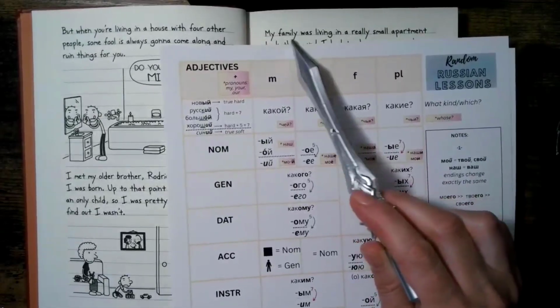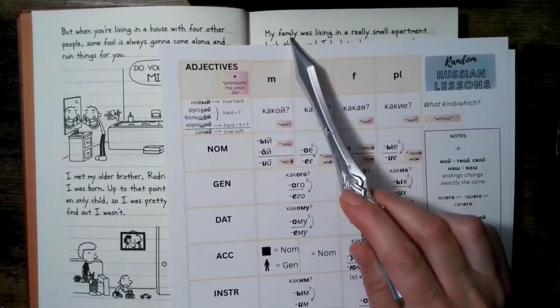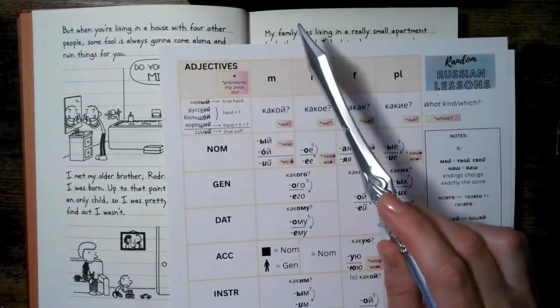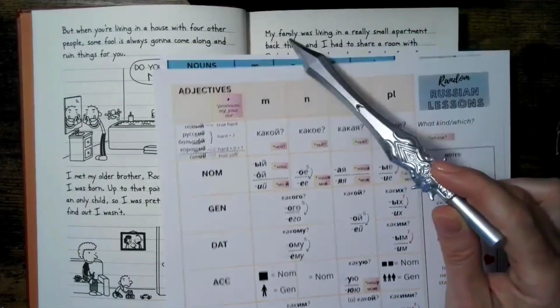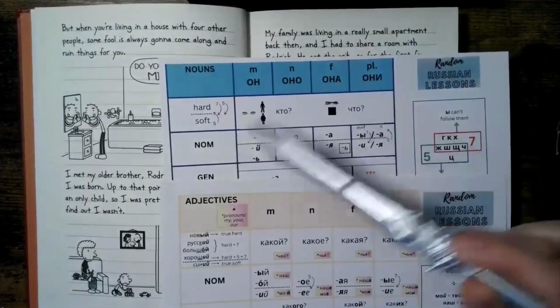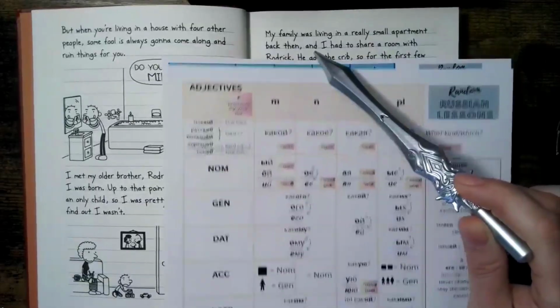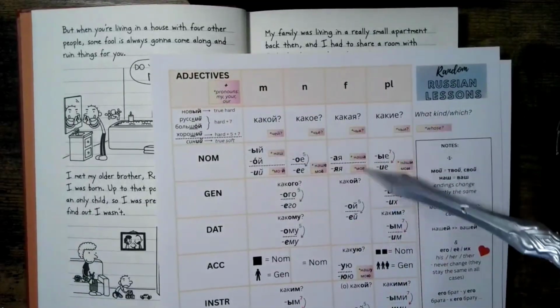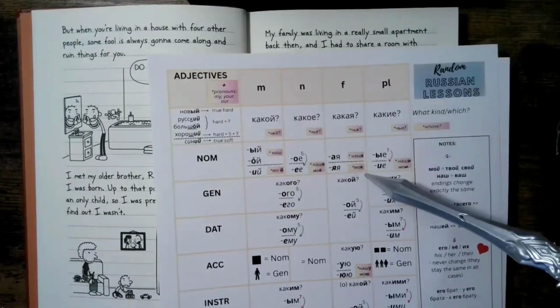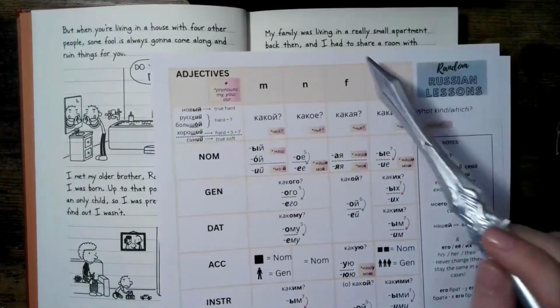In this specific context, my goes with family, so it will agree with it in gender, number and case. So for my, since family is singular feminine nominative, we will be looking for the singular feminine nominative for my. So that would be right here, моя семья.